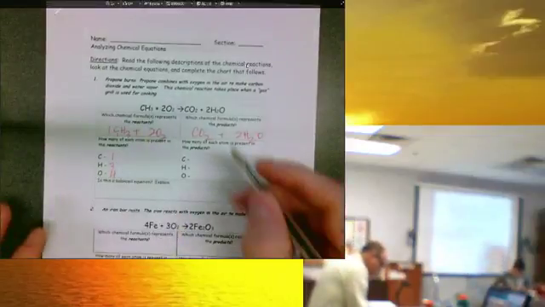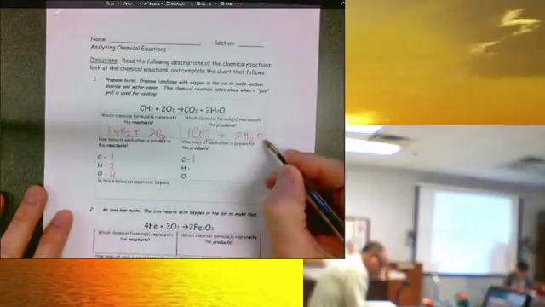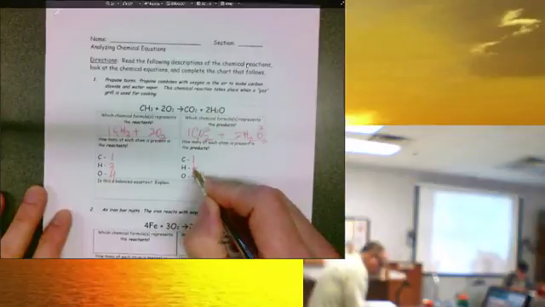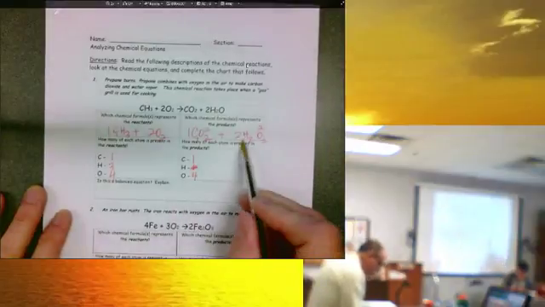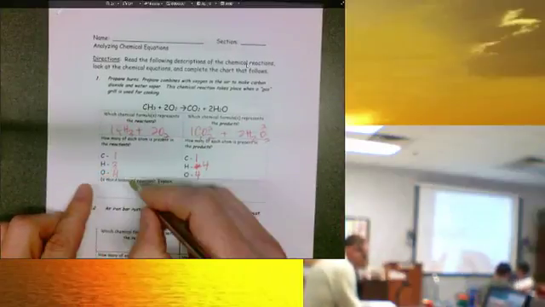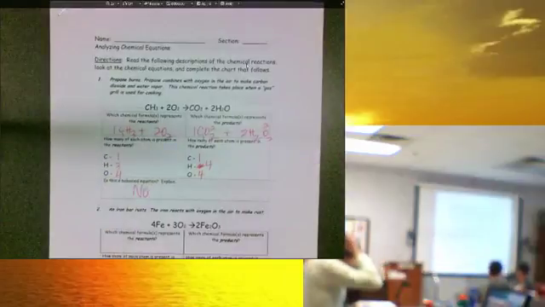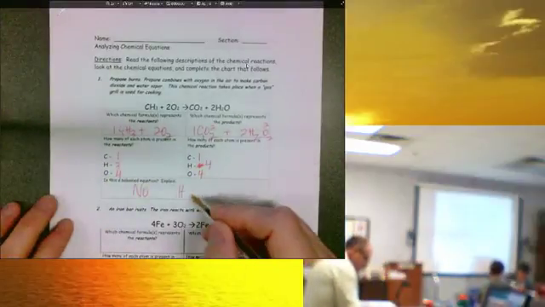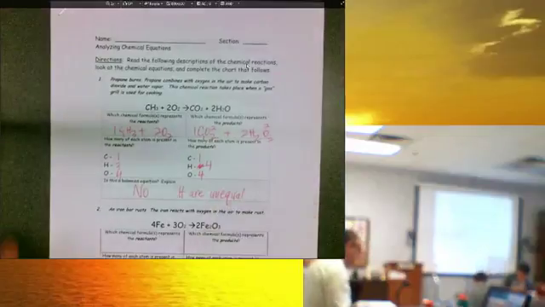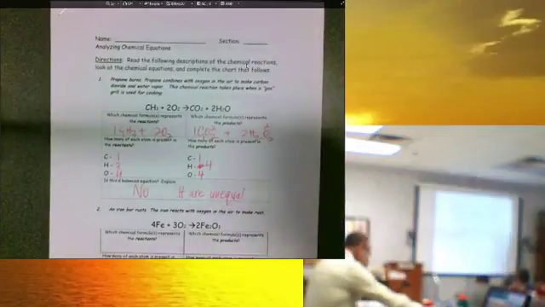Everybody should be able to count. 1 C, there's 2 O's, plus 2 O's over here is 4 O's. Okay, and the H's is 4. Are the H's equal? Is it balanced? No, it's not. Unbalanced. The hydrogens are unequal.